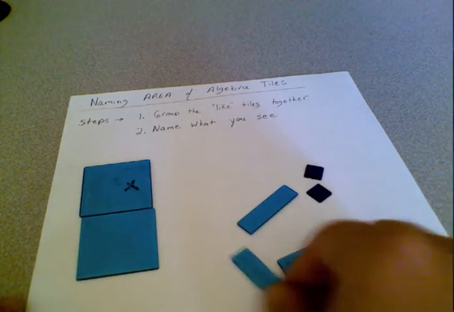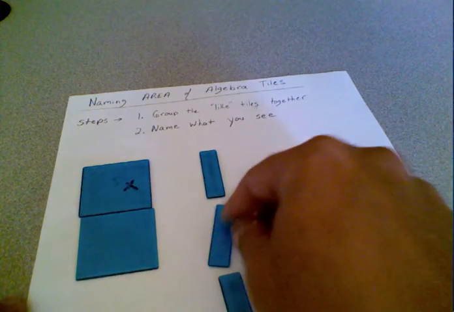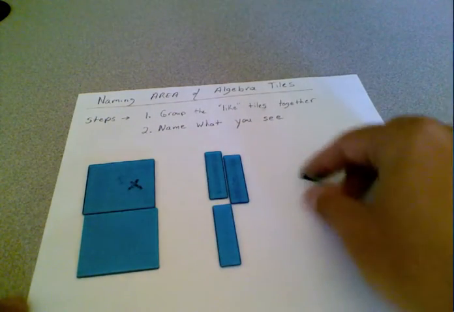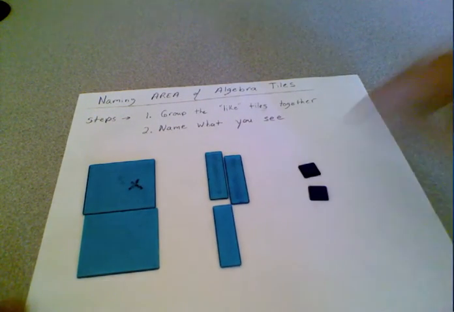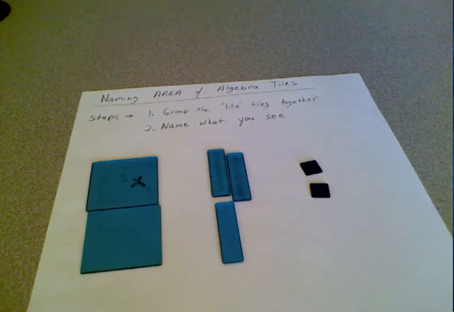Same shape there. I see three rectangles that have the same shape here. And I'm going to group those together. And then I see my two ones that I'm going to group together there. Okay? I have grouped now the like tiles.